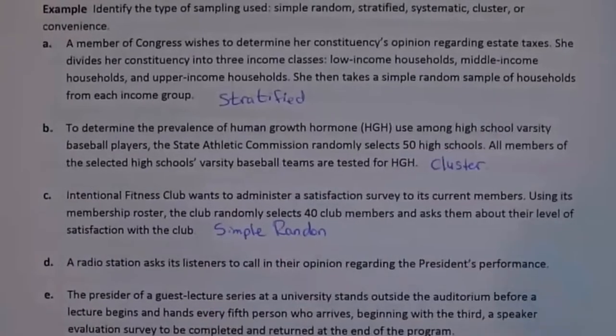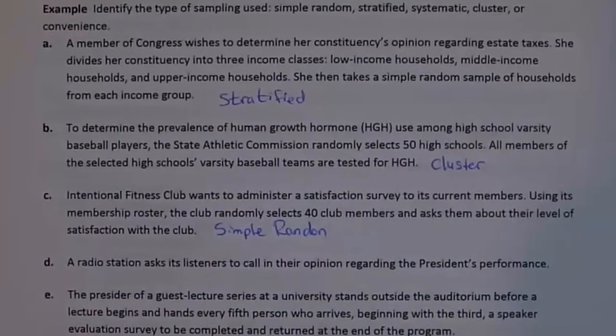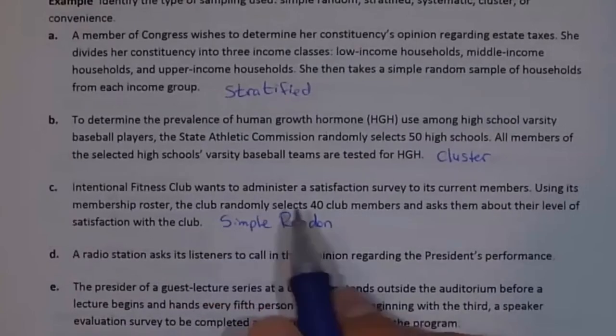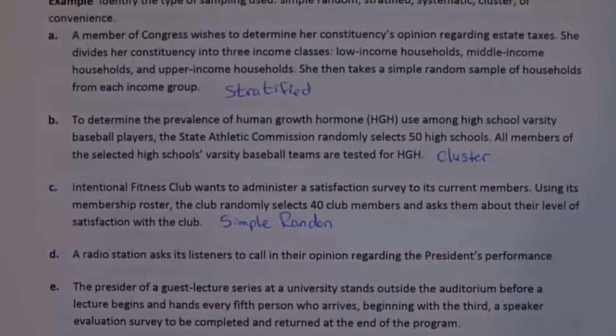So they are interested in getting information from their members. I don't know how many that is, but let's say it's 1,000. They've got 1,000 members that attend their club, and they're just randomly picking 40 of those 1,000. So that's a simple random sample. Now, it doesn't specifically say how they go about it, but presumably they're going to number them from 1 to 1,000 and select 40. It does say they're randomly selecting them, so that makes this a simple random sample.